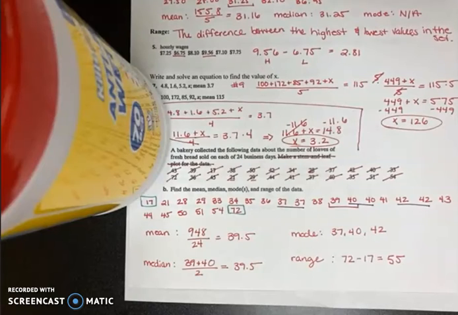The mode, remember, is the number that appears the most frequently in the data set. So we actually had 3 numbers that appeared twice, meaning that all 3 would be our mode: 37, 40, and 42. The range is the highest value minus the lowest value. So the highest value was 72, the lowest was 17, which means we had a range of 55.